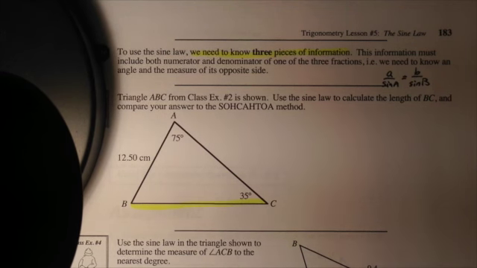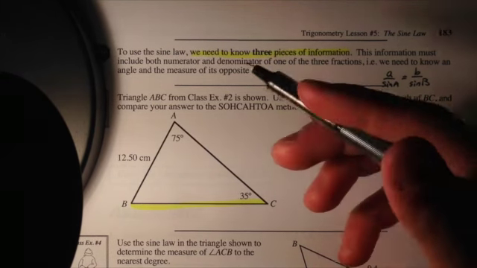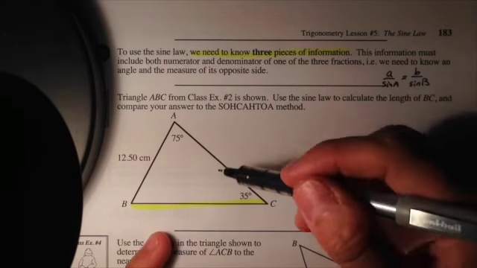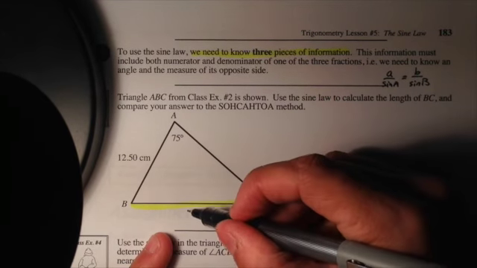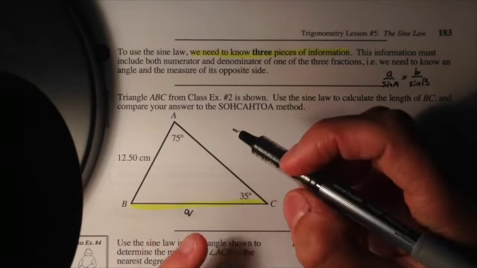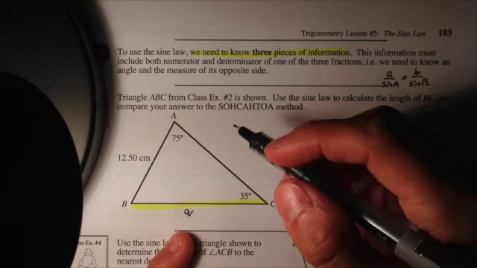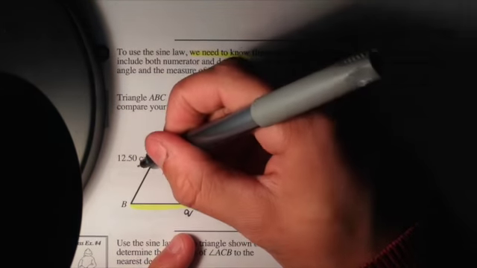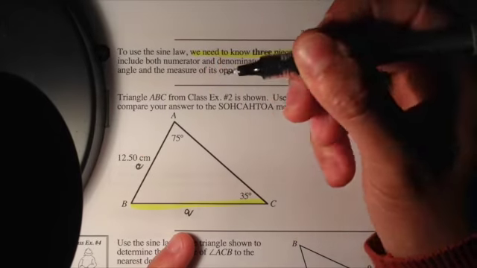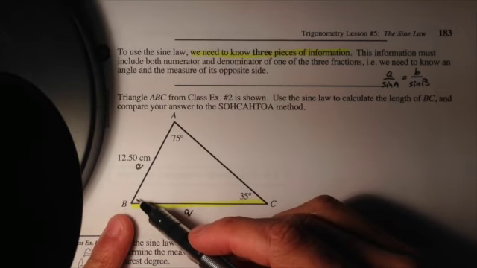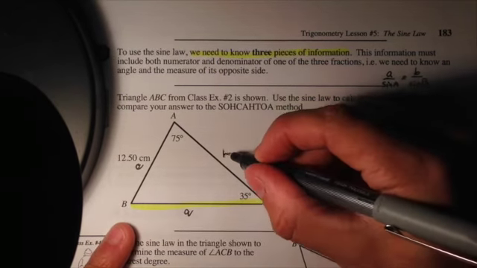Alright, so the first thing we're going to do is let's actually label our sides. If this is angle A, then this is going to be side A. And make sure you use lowercase notations here. If this is angle C, then this will be lowercase c. That looks like an A. And then if this is angle B, then this is going to be side B.